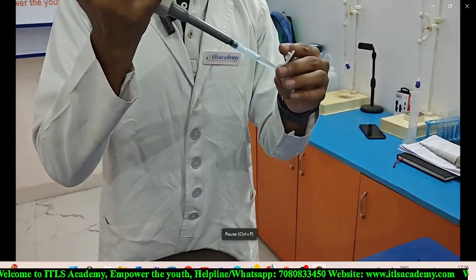So here you can see we discard the supernatant and now only the pellets remain there. By the same procedure we need to discard the supernatant from all the eppendorfs and after that we work with the pellets. So after discarding all the supernatants, only the pellets remain here.